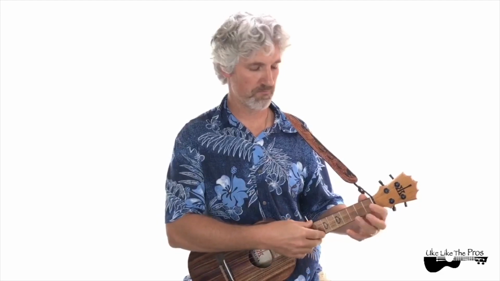And I want to keep it real simple. I don't want to throw too many at you. We're just going to do one chord today, and I'm going to dive into a little bit of the theory behind the chord and then a couple ways that you can even slide this chord around a little bit. So today's chord is probably the first chord that you learn on the ukulele, and that is a C chord.